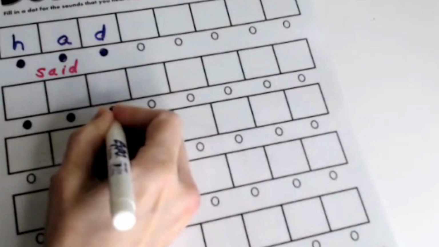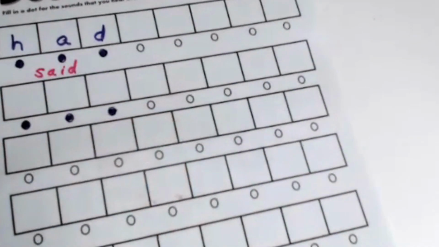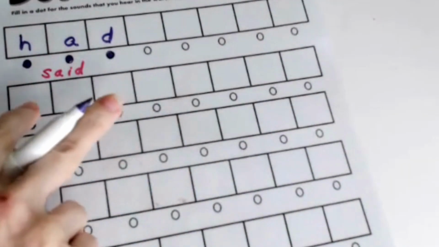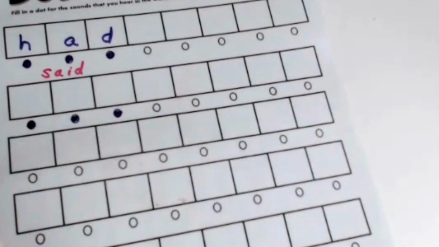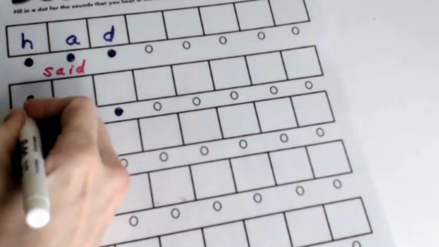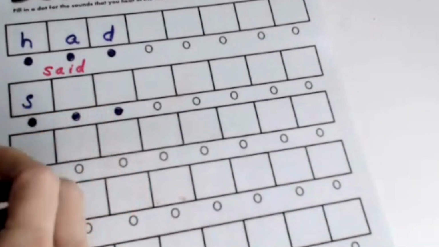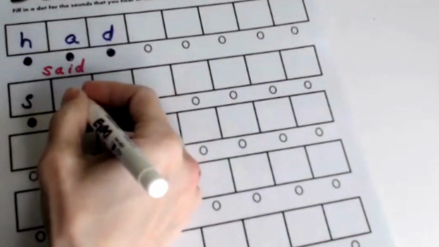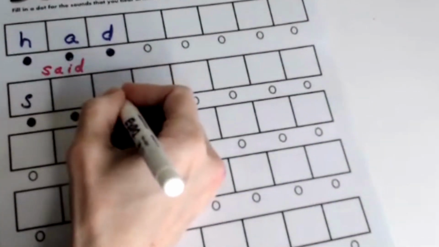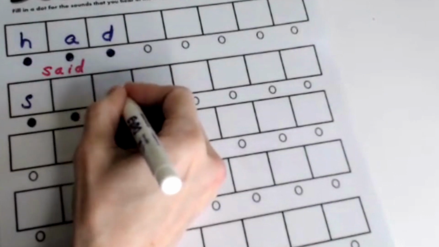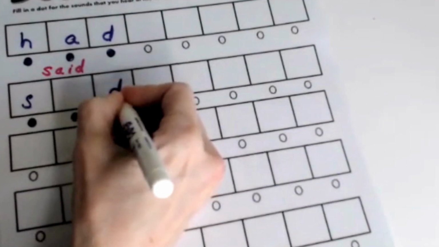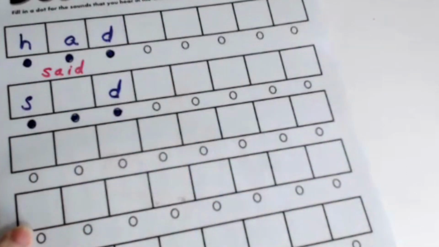What can we hear in that word said? Well, we hear the S, and then we hear the E, and then we hear the D. So I'm going to leave that part open because we're not sure what's saying E, because usually that would be a short E. But in this word, it's not.